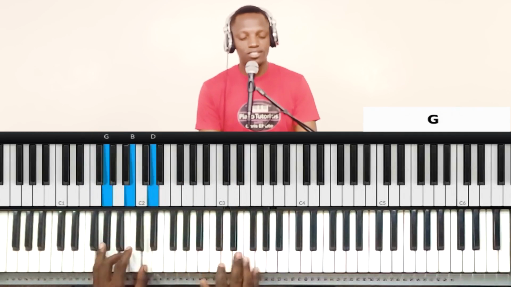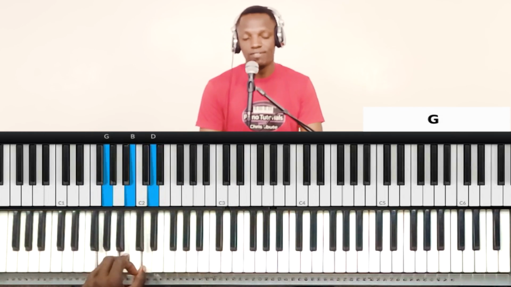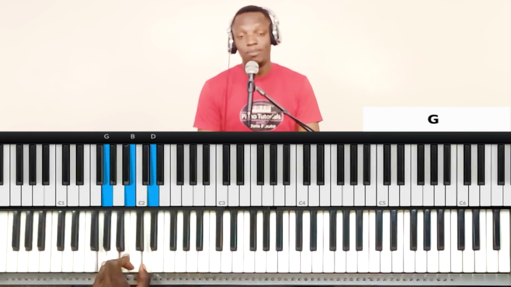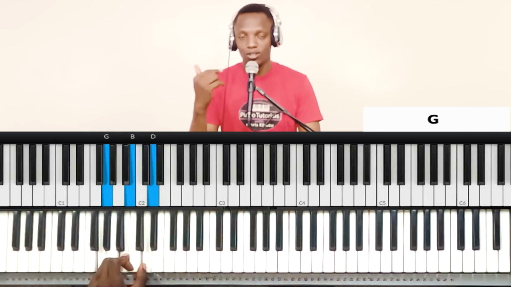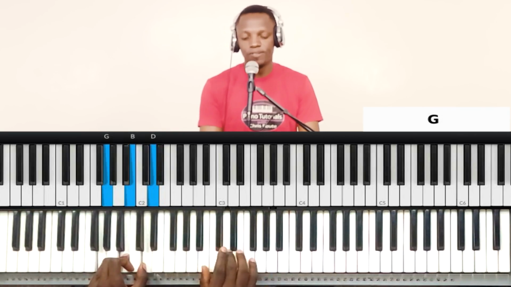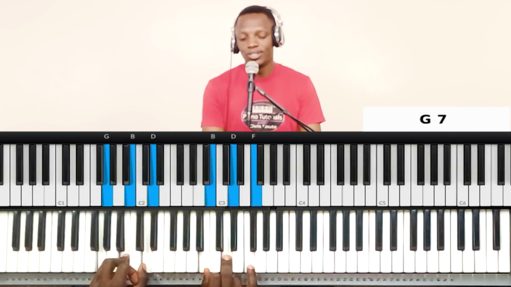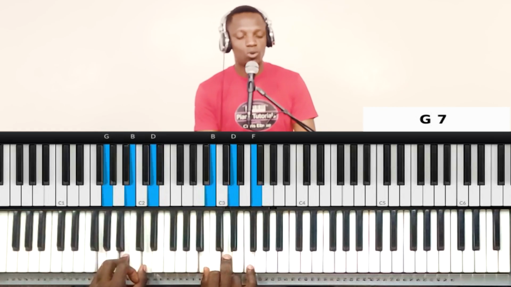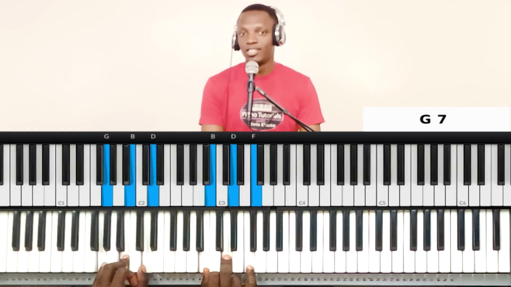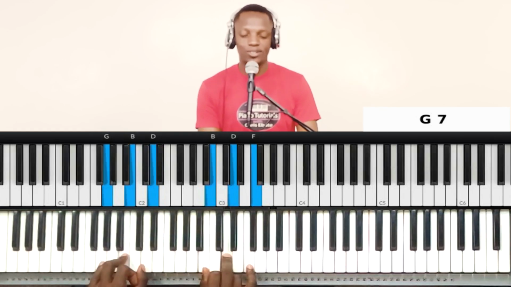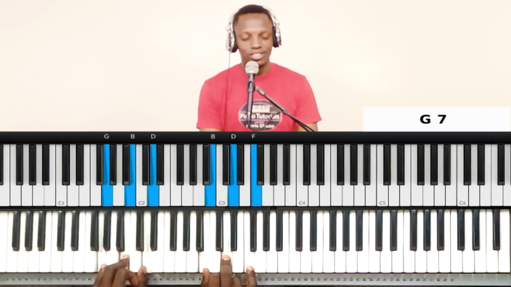For the 5 chord, you play the 5 triad, the G major triad, and then the right hand, you can play the chord built on the 7th degree of the major scale. And that's the diminished chord. So if you put these two chords together, you have your dominant 7th chord. Dominant 7th chord.